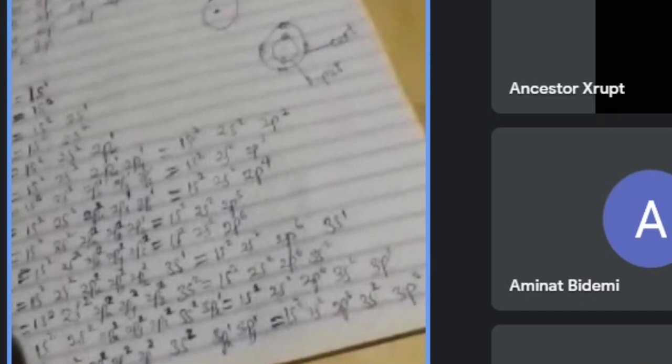Or 7, maybe 7f something, 7p something, because it is in period 7. So it will be in the 7th energy level.